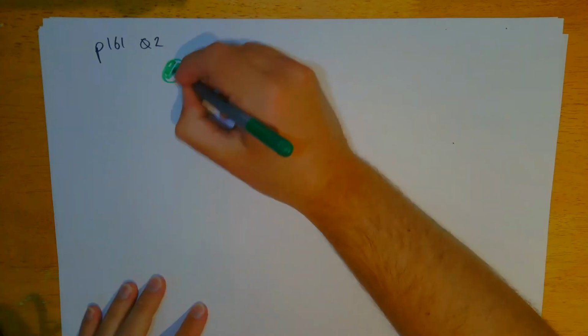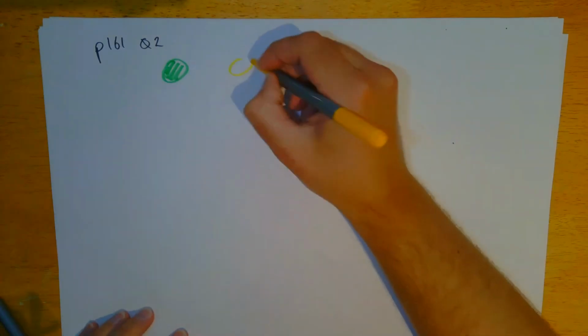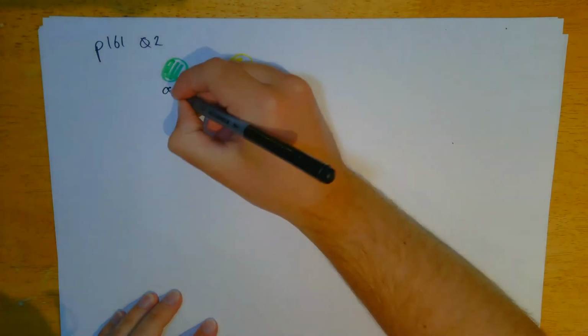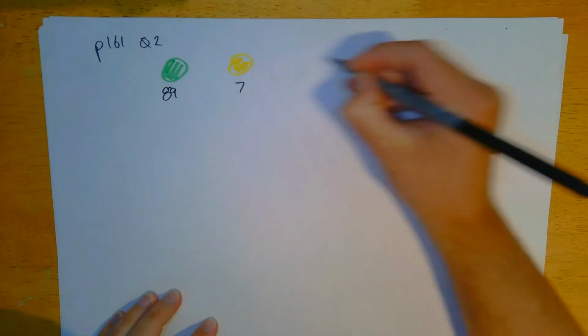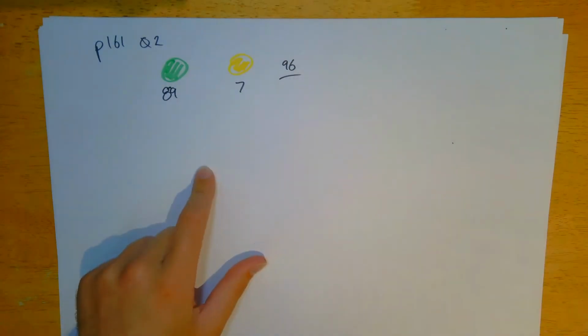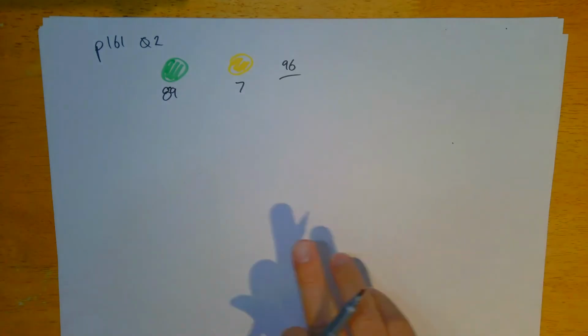Okay, so we've got a cross in this question between a pea plant with green pods and a pea plant with yellow pods. The numbers that we got were for green and for yellow. We have 96 in total, and 89 were green and 7 were yellow. That's out of 96. So it is a cross between one pea plant with green pods and one with yellow pods.